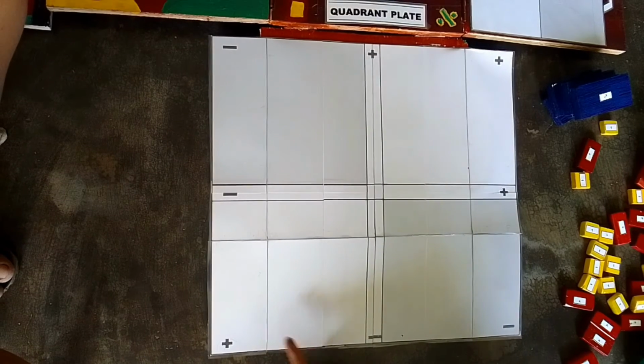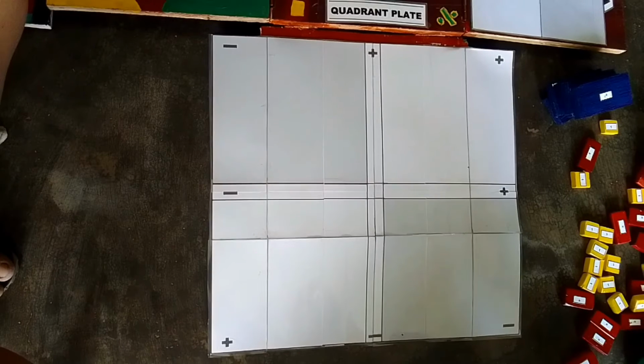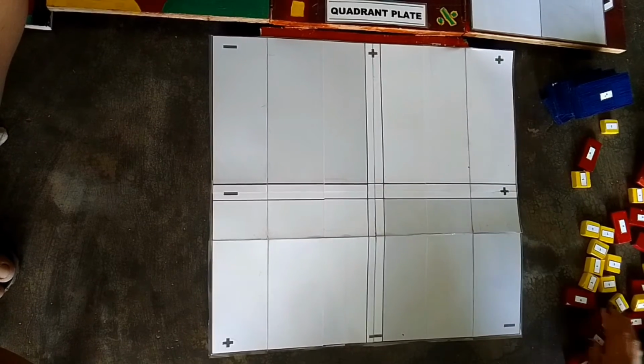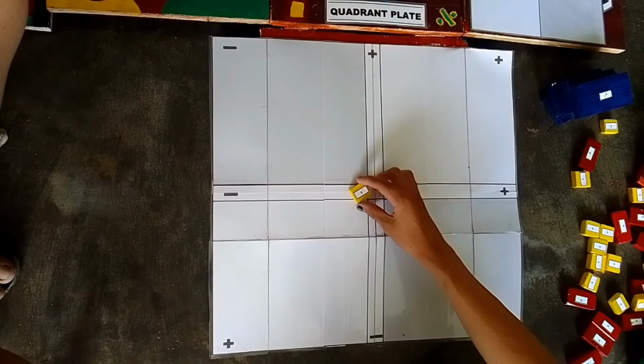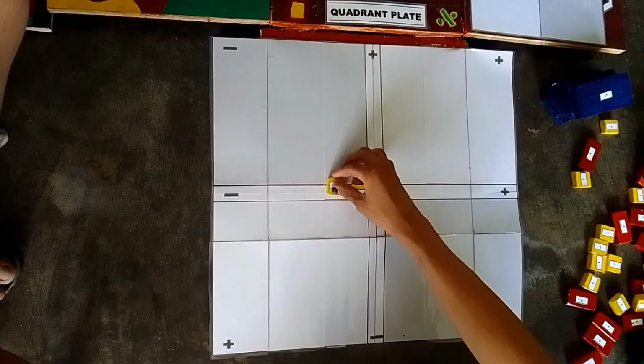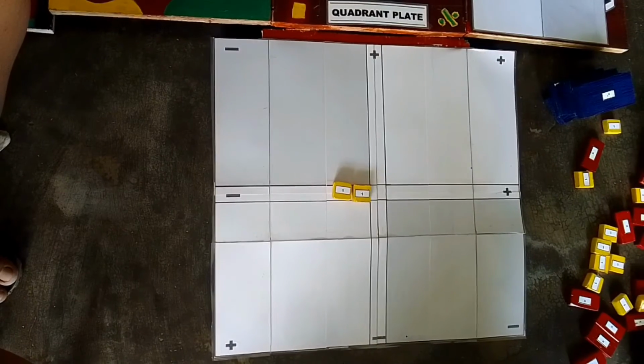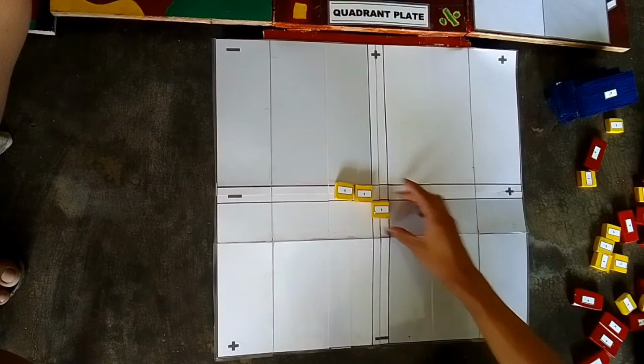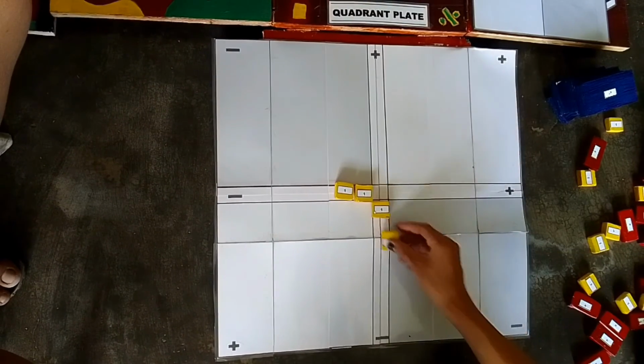Next, multiplying negative integers. Multiplying negative integers, we use the third quadrant. For example, we multiply negative 2 and negative 3. We place 2 tiles for negative 2 on the x-axis, and we place 3 tiles for negative 3 on the y-axis.